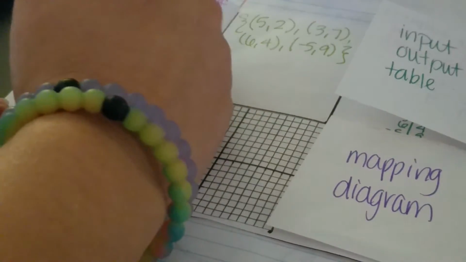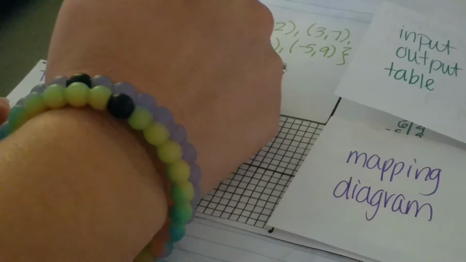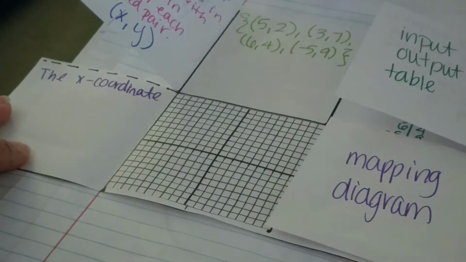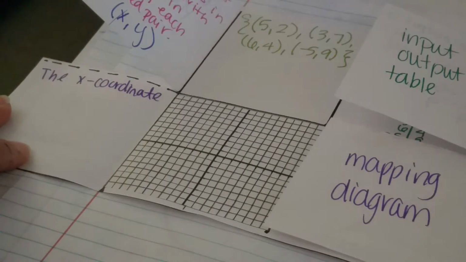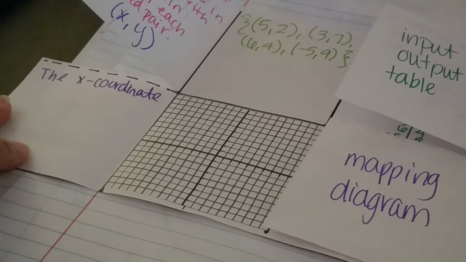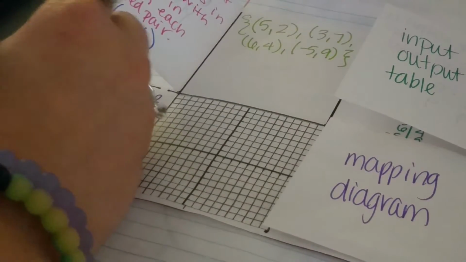All right. So it says the x coordinate. What does the x coordinate tell you to do when you're graphing? So put it on the bottom. When you're graphing, so the x coordinate tells us to move left or right.